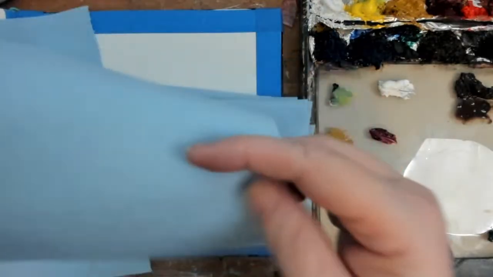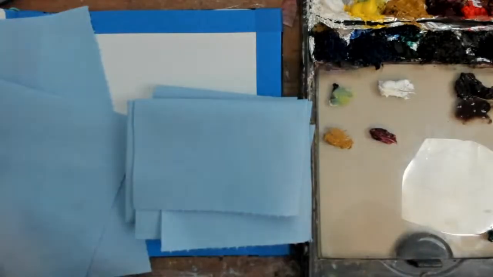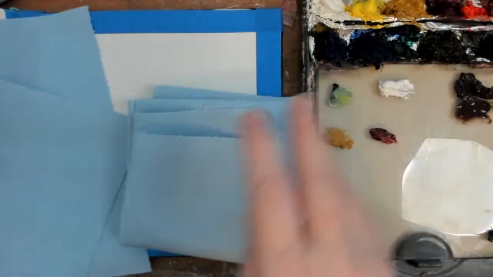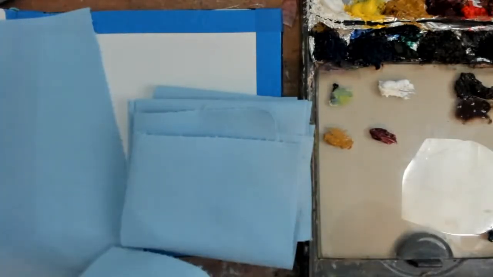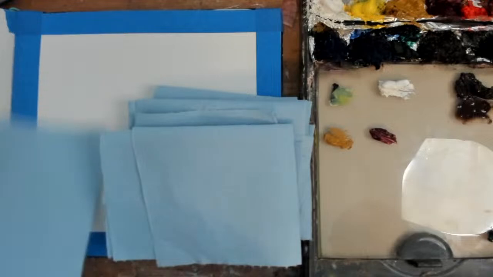I failed to fold these ahead of time, so I'm just doing it while we talk about Monet. If this is your first time here, I usually do a really quick sketch with burnt umber, and I think I'm going to do that today.